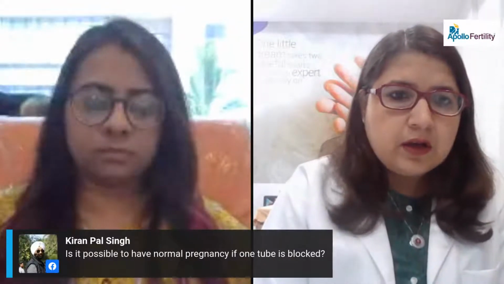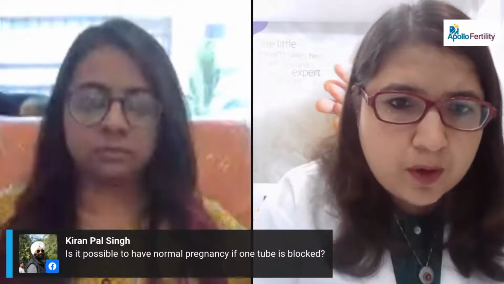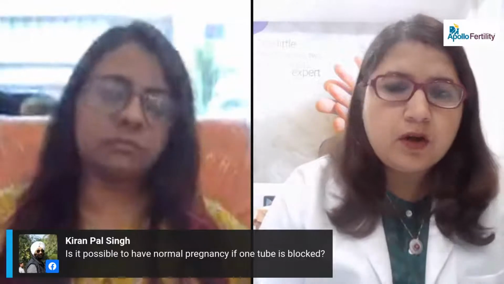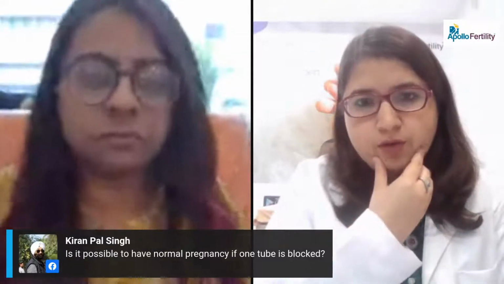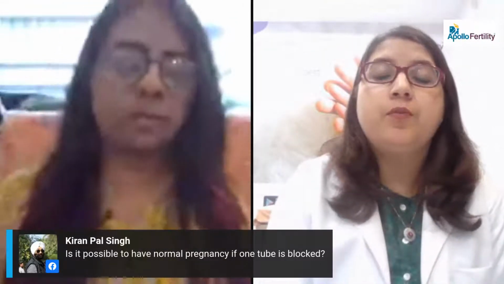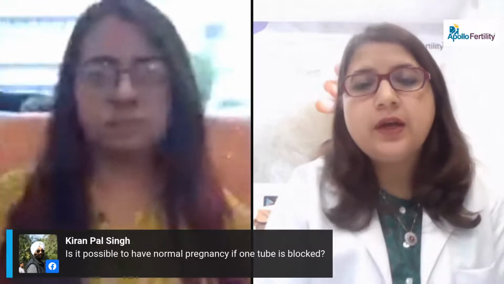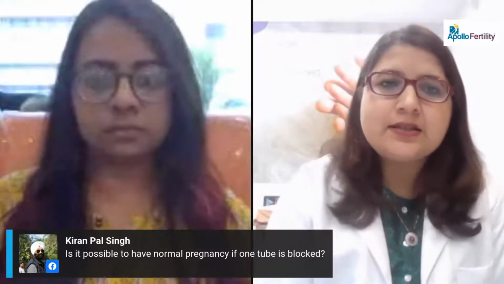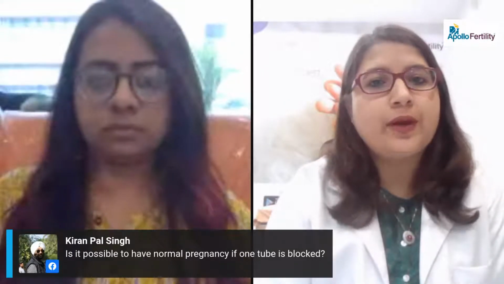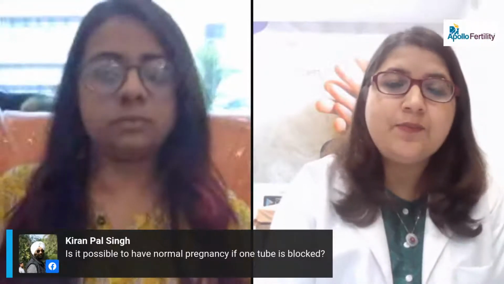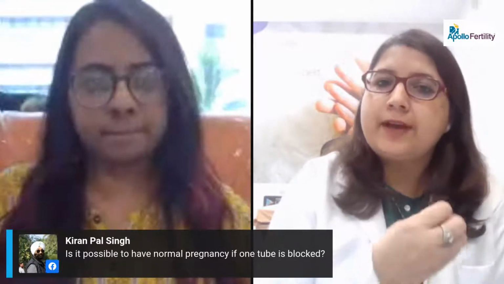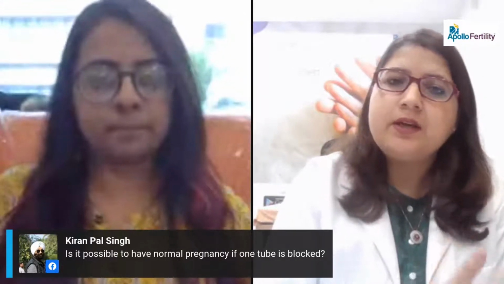Is it possible to have a normal pregnancy if one tube is blocked? See, like I told you also, if we have blockage on one side of the tube and the other side is completely open, then yes, there is a likelihood of getting a normal pregnancy. You can have a pregnancy, but we always say that if infection is there in one of the tubes, there may be some infection in the other tube.